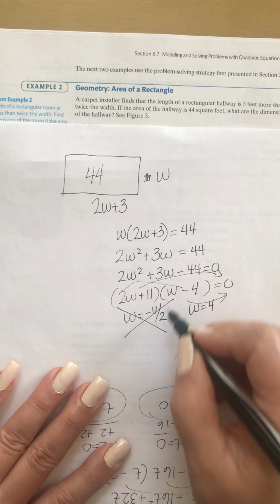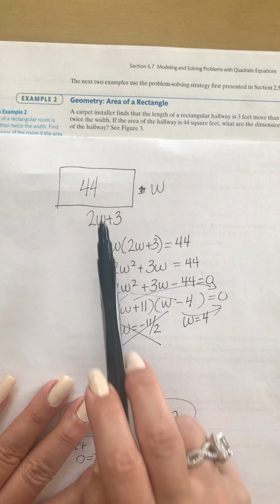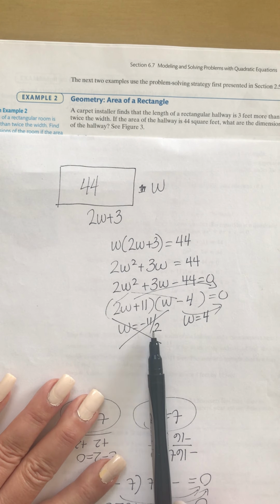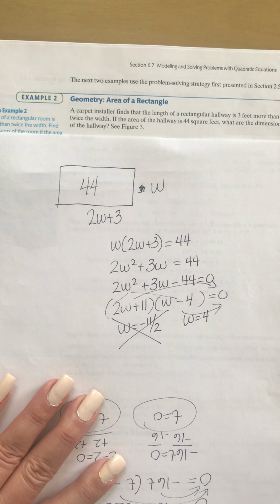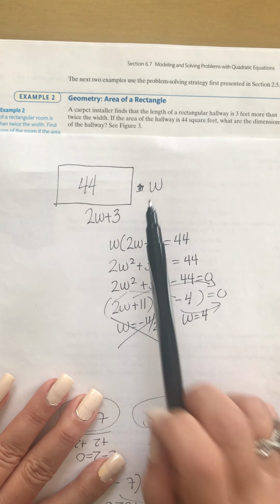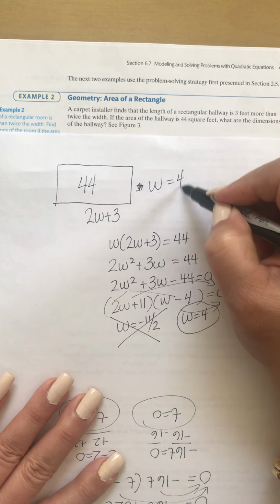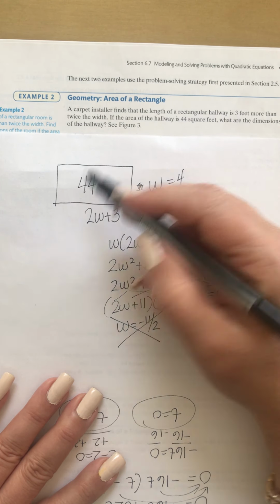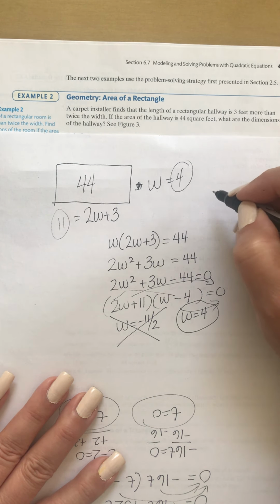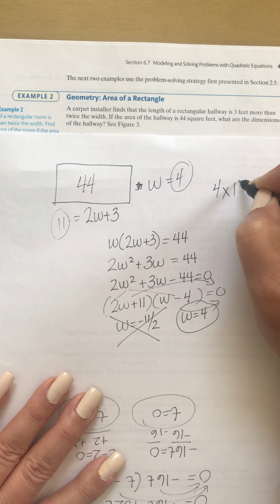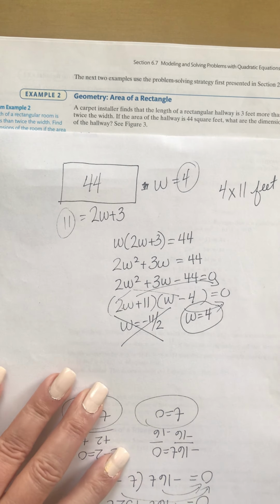Now you're going to throw this answer out, because we're looking to figure out what number I can put in here to make the product equal to 44. I can't say my hallway is negative 11 halves feet long, but I can use the answer 4. So I'm going to put 4 in right here. 4 times 2 is 8, and 8 plus 3 is 11. So the dimensions of this rectangular hallway are 4 by 11 feet. And if you think about it, 4 times 11 is 44.